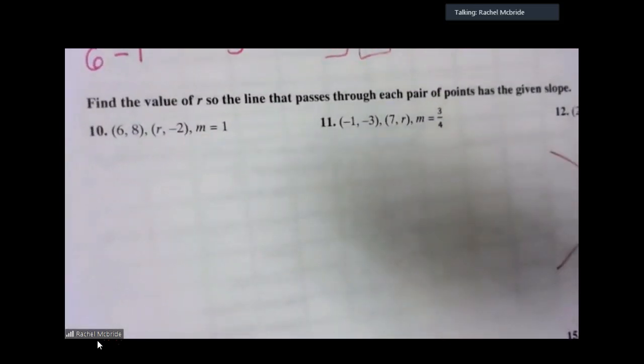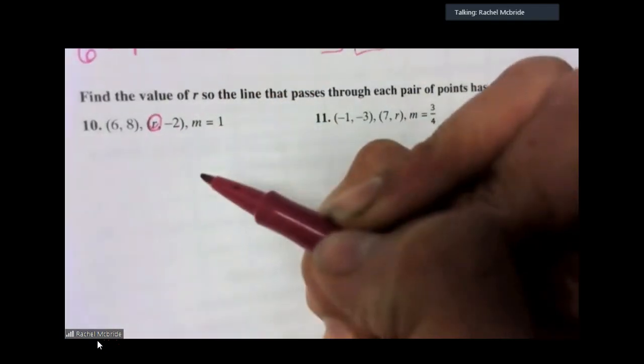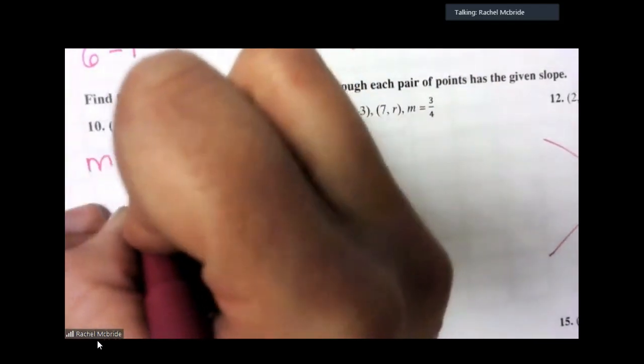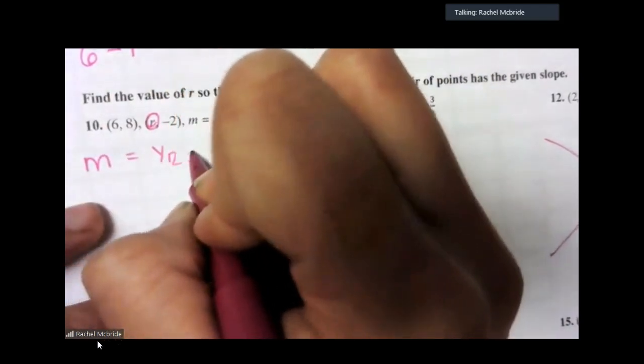All right, number 10. These are the missing parts. So, it's m equals y2 minus y1 over x2 minus x1. I always label them x1, y1, x2, y2. So in terms of this equation, we are missing x2.